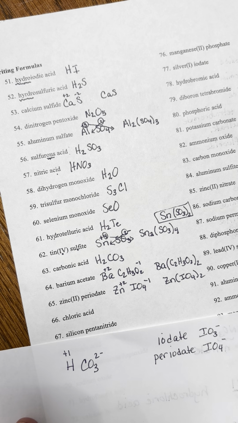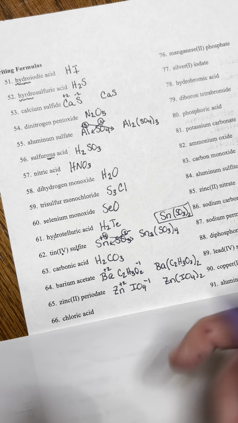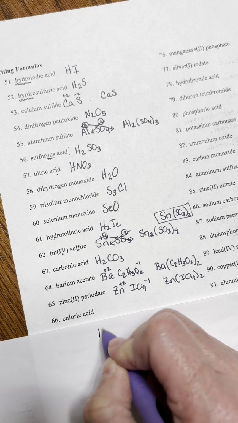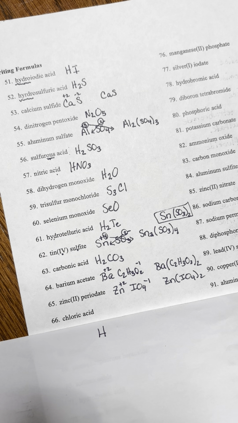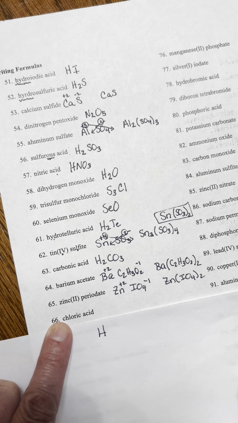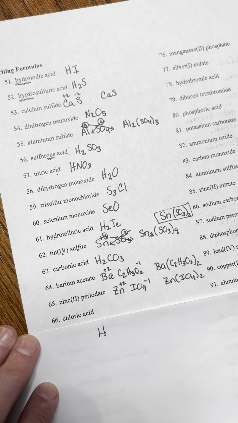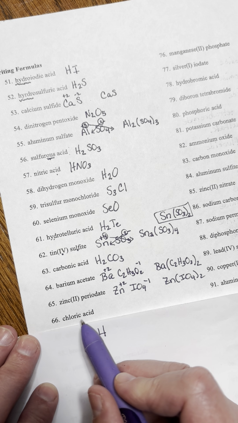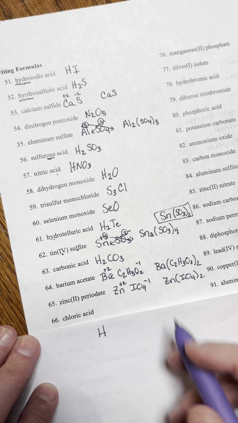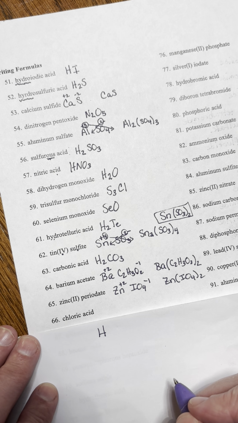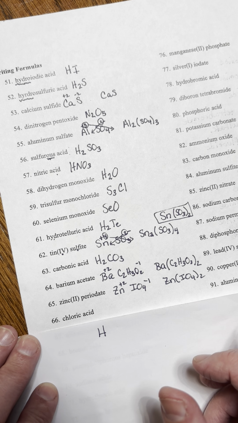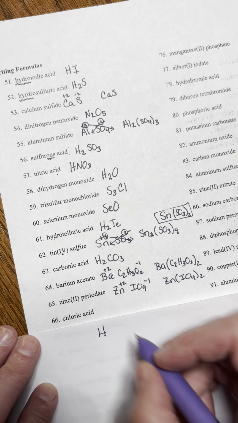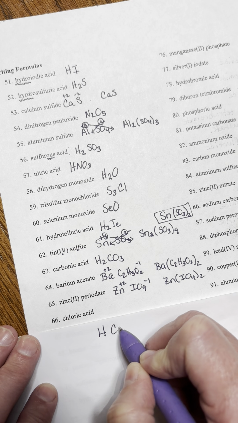Chloric acid. Back to acids again. Looking at chloric acid, we know it's going to be a hydrogen. It's going to be a polyatomic ion that comes after the hydrogen because there is no prefix hydro on this name. So we know that because chloric ends in ic acid, ic acids come from ATE polyatomic ions. So chloric acid is going to come from an ATE polyatomic ion that has chlor as a stem. That's going to be chlorate.